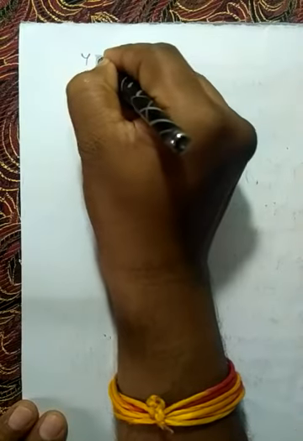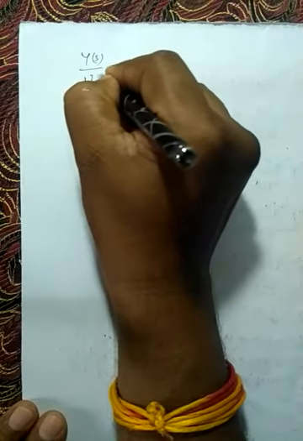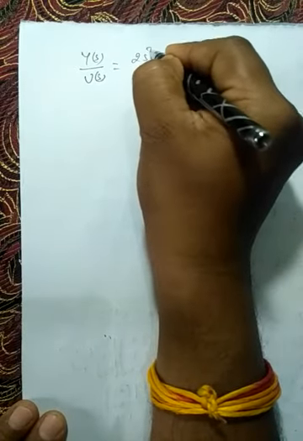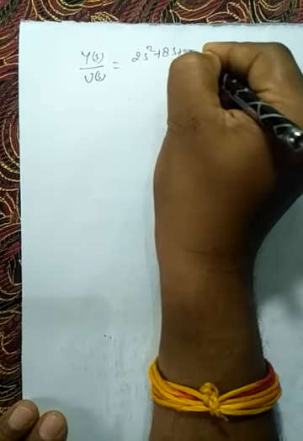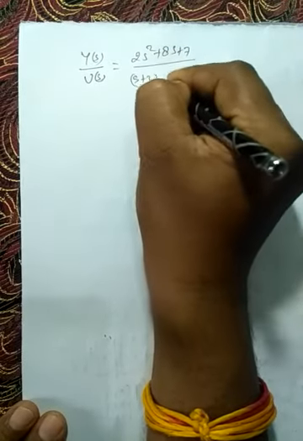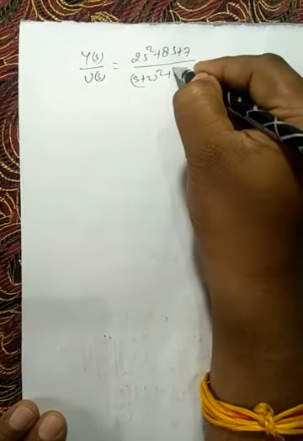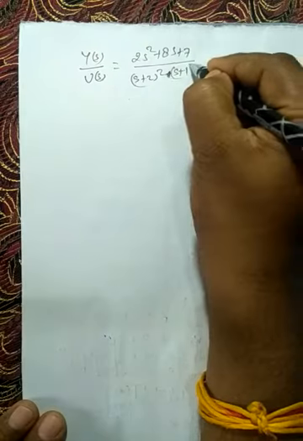One more example. We have Y(s)/U(s) is like this: (2s^2 + 8s + 7) divided by (s+2)^2 multiplied by (s+1).